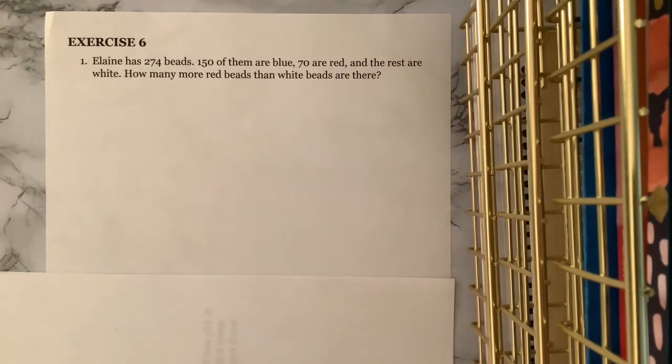Elaine has 274 beads. 150 of them are blue, 70 are red, and the rest are white. How many more red beads than white beads are there?